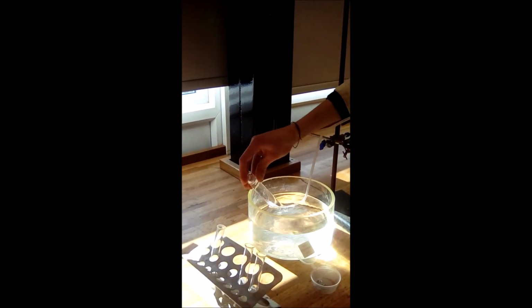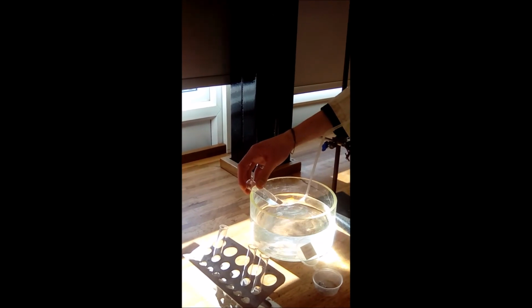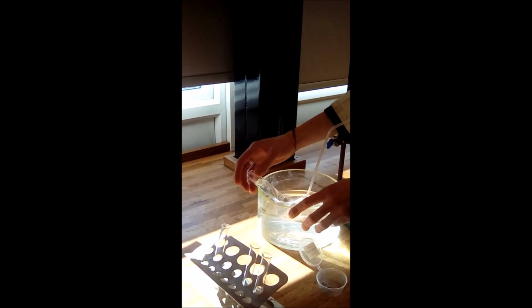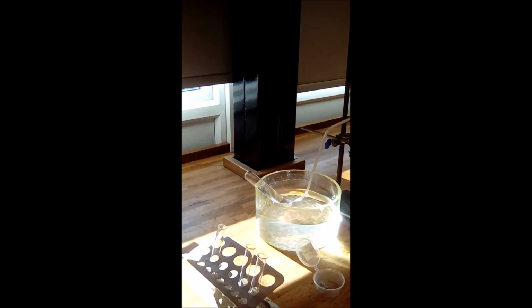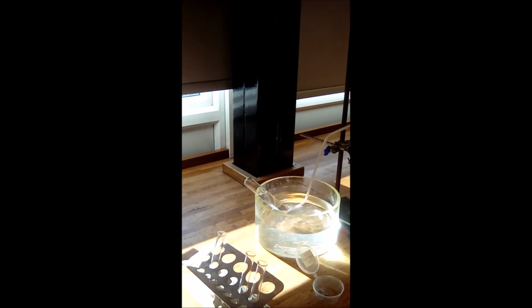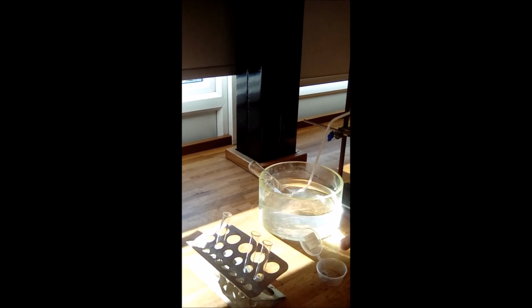So then we put the bung on, and what we do is we collect the hydrogen in this test tube here. But the experiment does take quite a long time because there's quite a lot of air in this whole experiment. So what I'm going to do is cheat and do a shorter experiment.